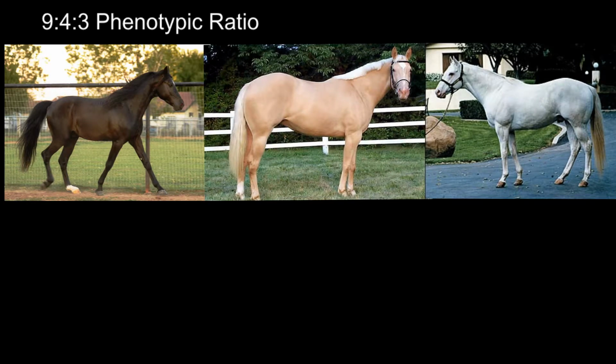Hello and welcome to Nikolai's genetics lessons. In this video I'm going to talk about unusual phenotypic ratios, 9 to 4 to 3. An example would be if we cross this horse that is dark brown with another horse that is also dark brown. In the following generation, we can get the following phenotypes: 9 that is going to be dark brown, 3 that is going to be tan, and 4 that is going to be white.